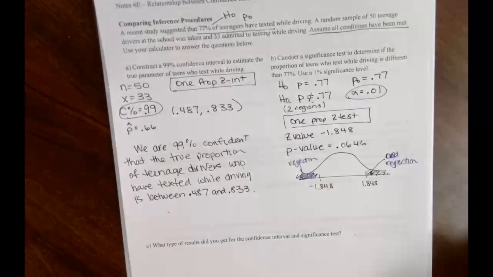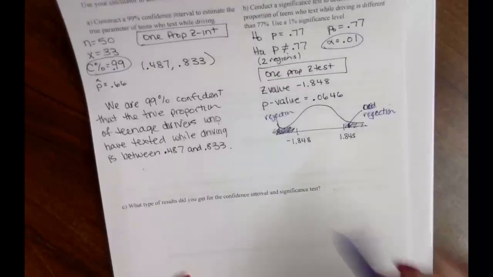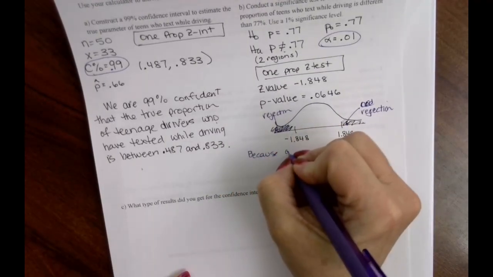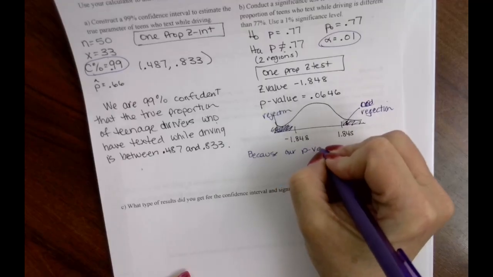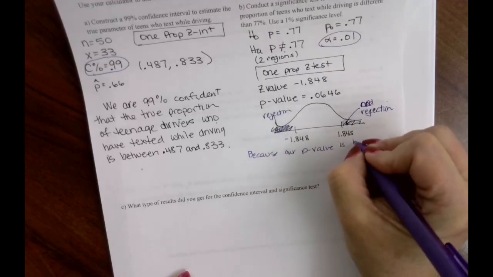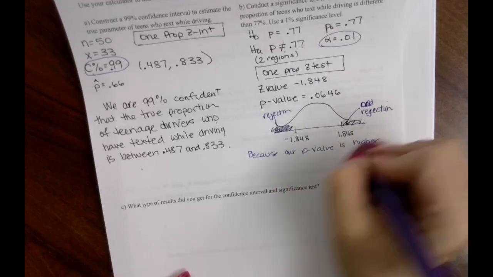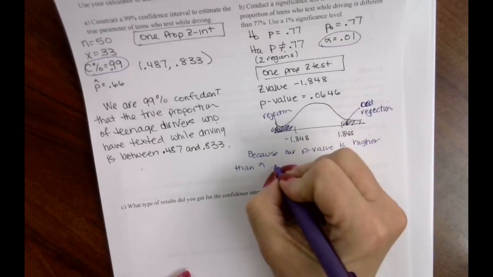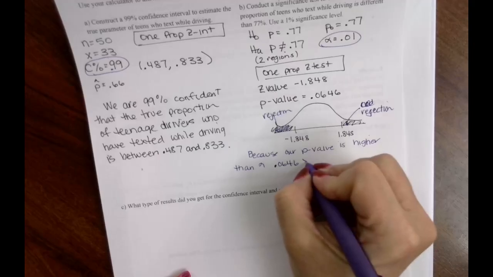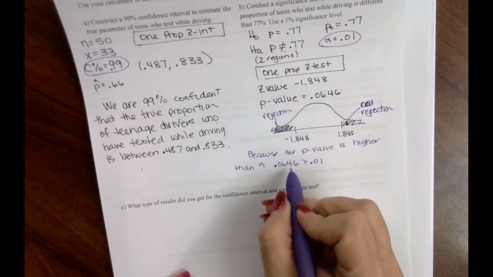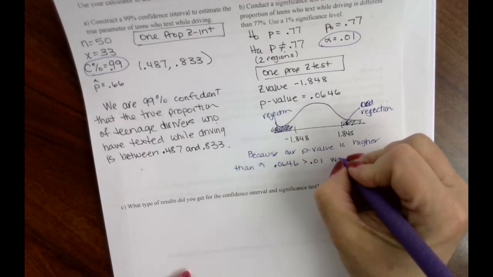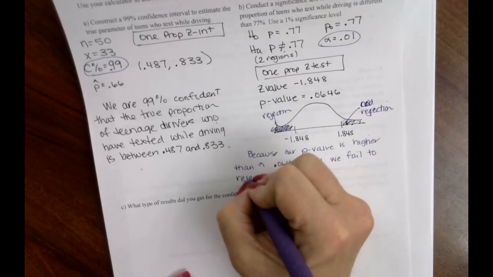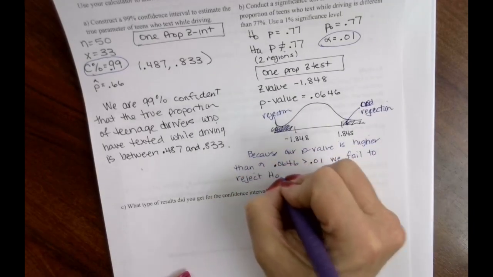Okay, so let's look at our justification. So here's what we want to say. Because our p-value is higher than alpha. Now, look at this. We have 0.0646, which is greater than 0.01, right? So because of that, we fail to reject our null hypothesis.